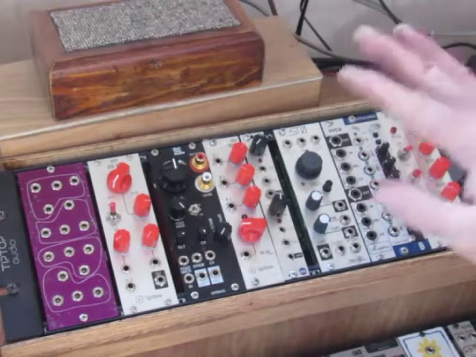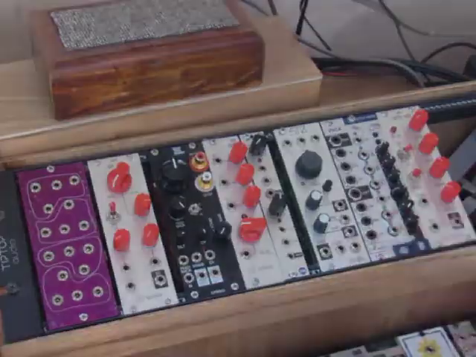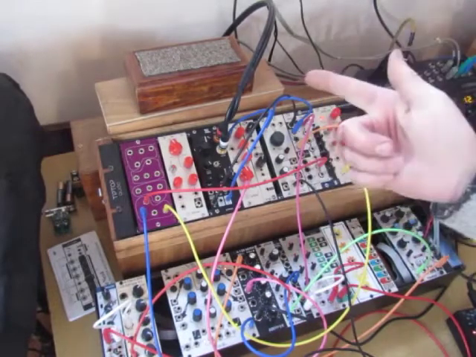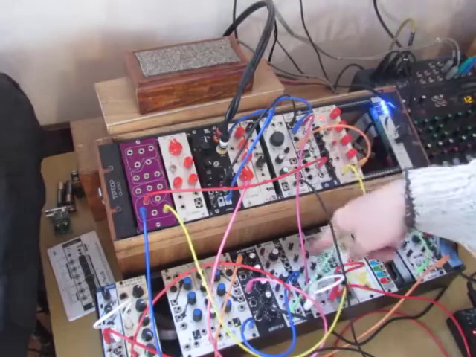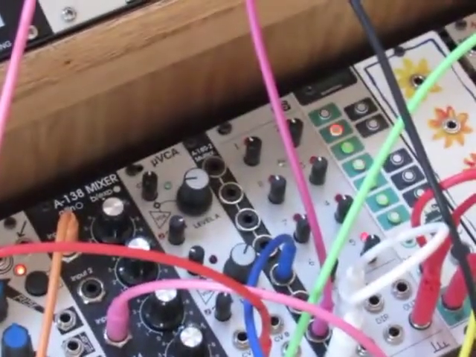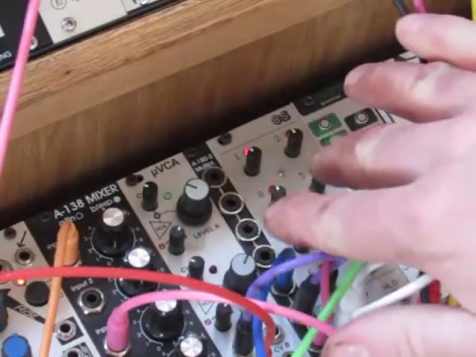I'll put a little patch onto this and see what I can make. Okay, you can hear the sequence this is turning out. I'll focus in on this little sequencer here so you can see a little better. Here's the old sequence that's been going on.